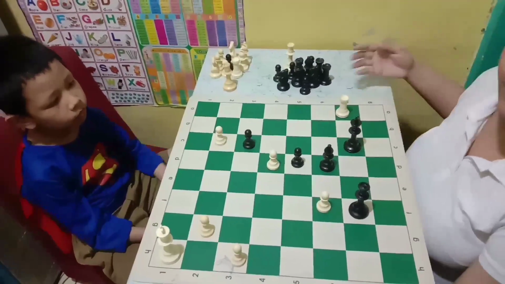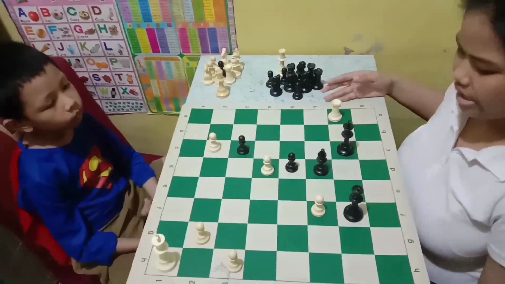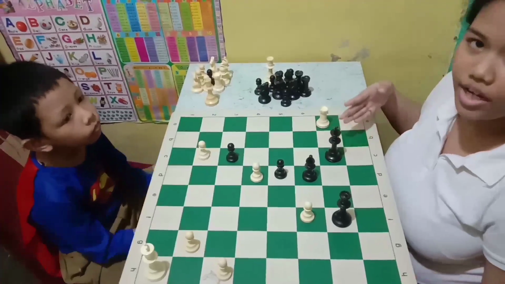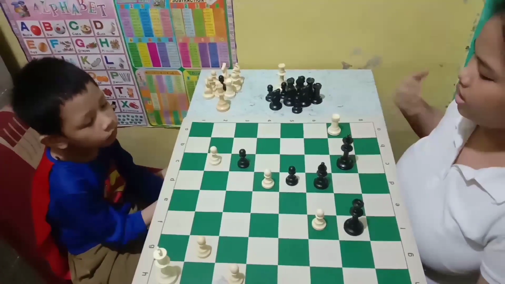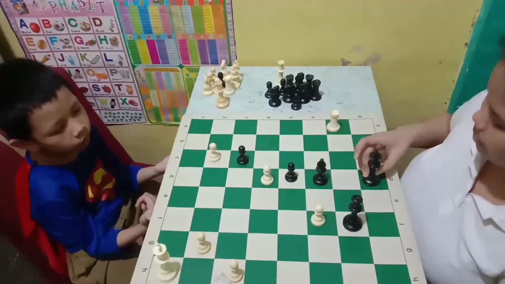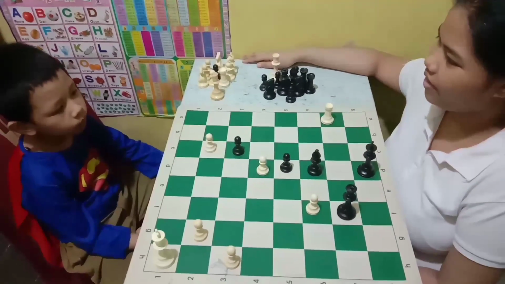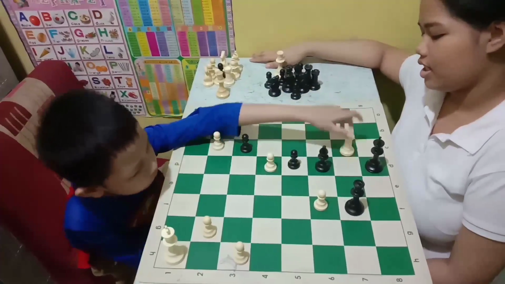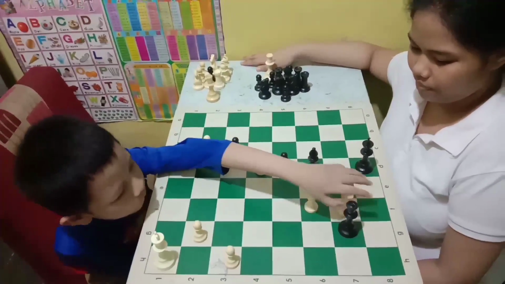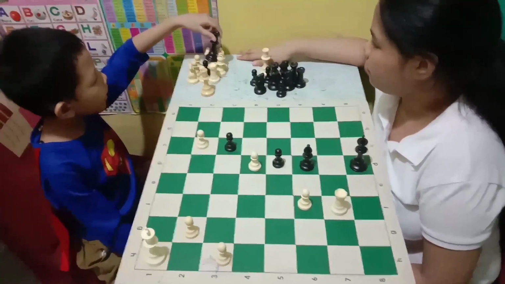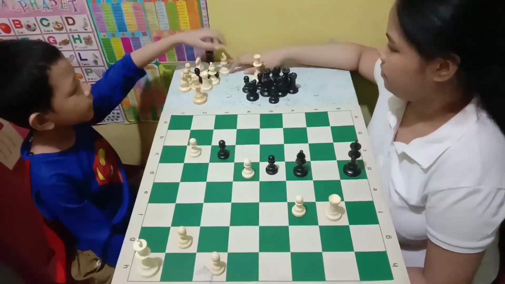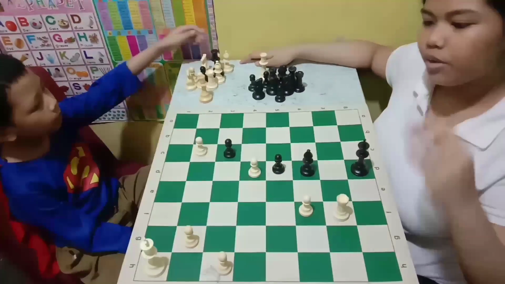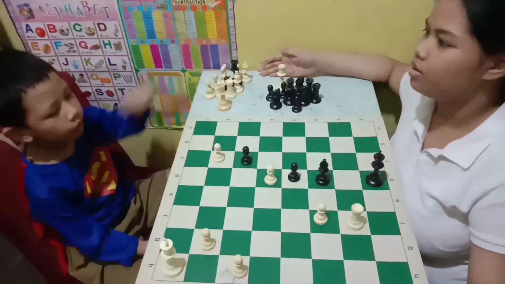And this is what we call an absolute skewer because we have to move the king because it's more valuable than the queen and he's in check. So that is an example of an absolute skewer.